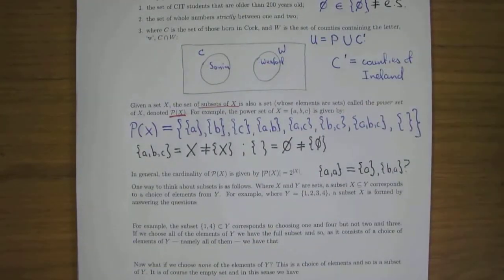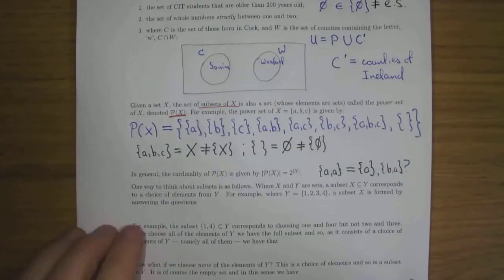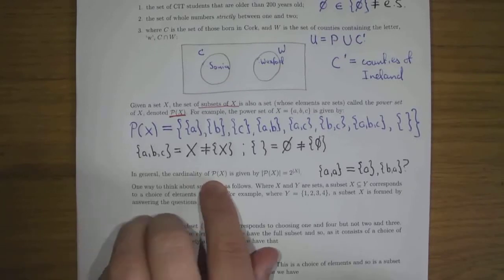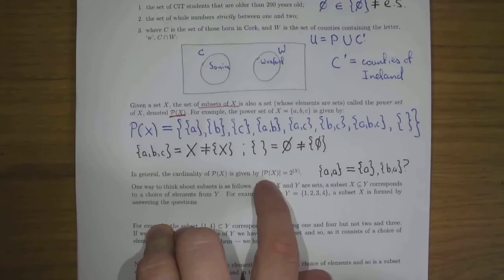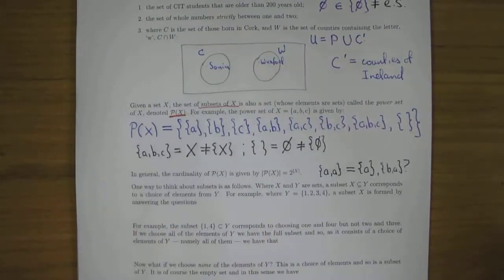In general, and in fact always, the cardinality of this, the number of subsets, is 2 to the power of the cardinality of the original set. That's probably a reason why it's called a power set.